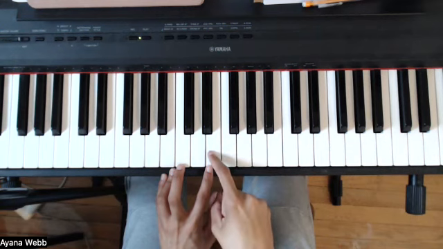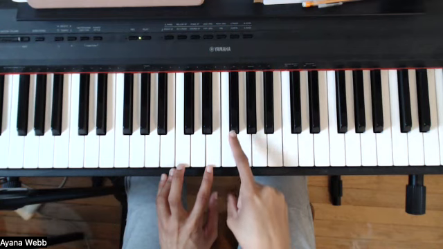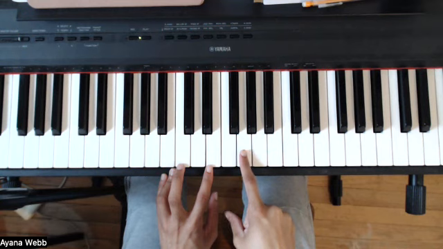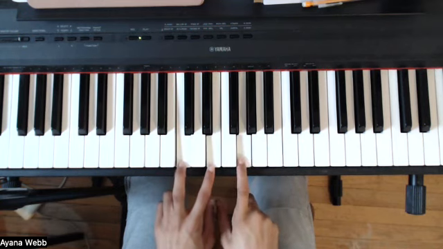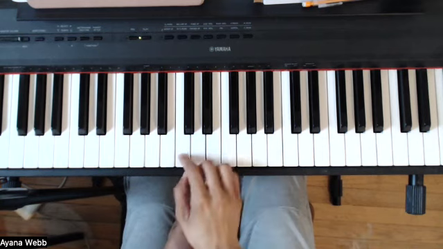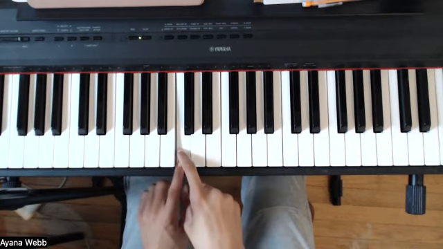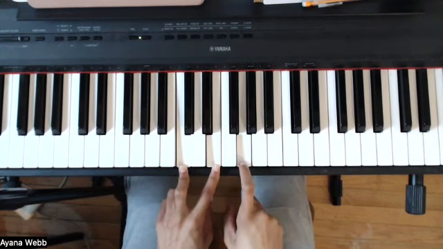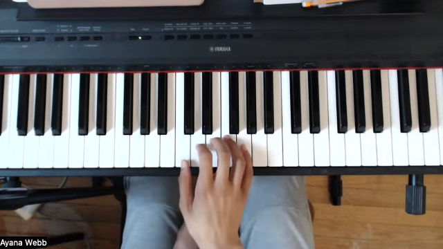So you start from here and you go 1 half step, 2 half steps, 3 half steps, and then you get to the fifth of that triad, right? So start with the root, you go 1, 2, 3, 4, 1, 2, 3, and then you just figured out all 3 notes of the triad.